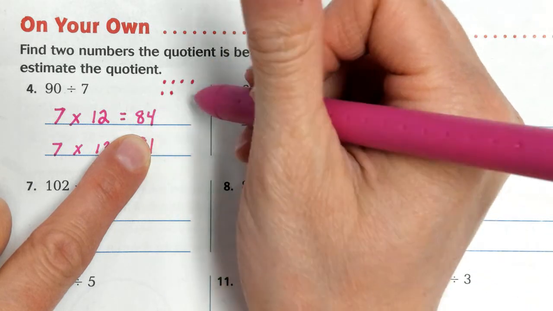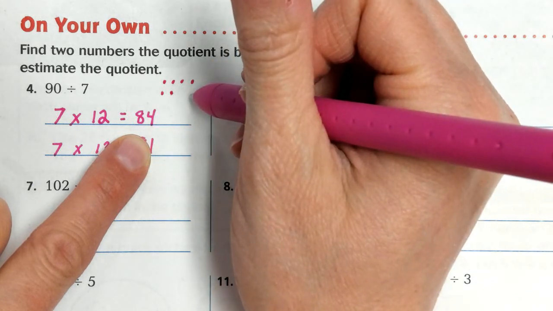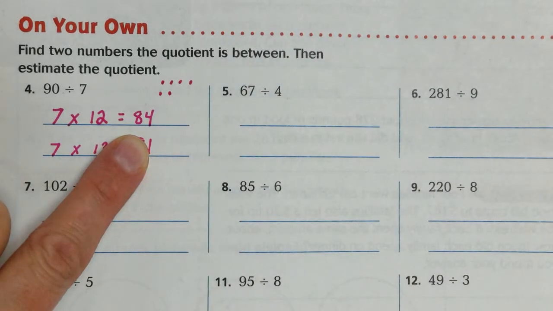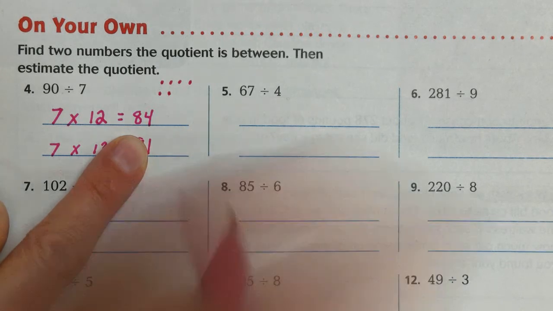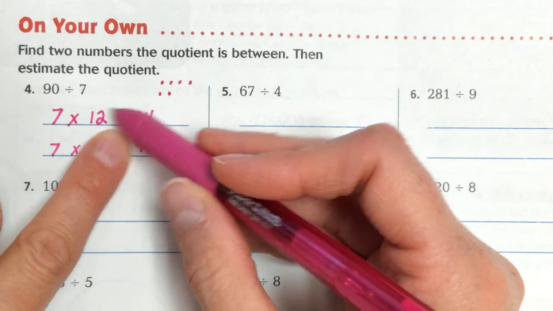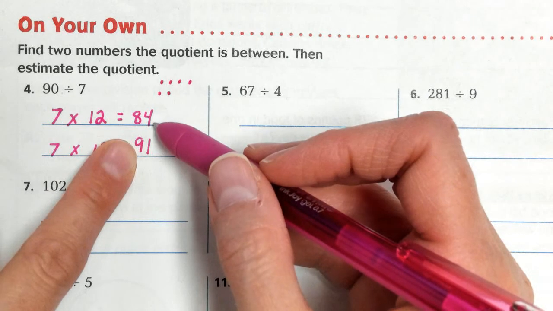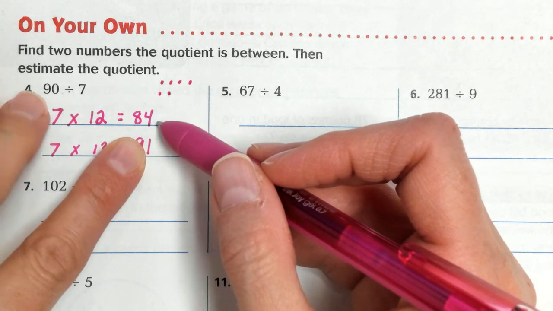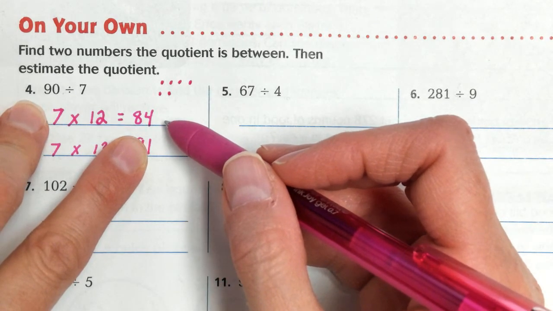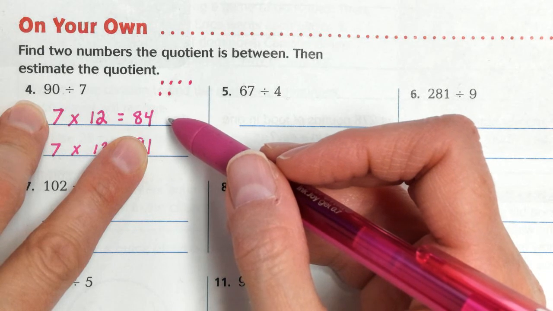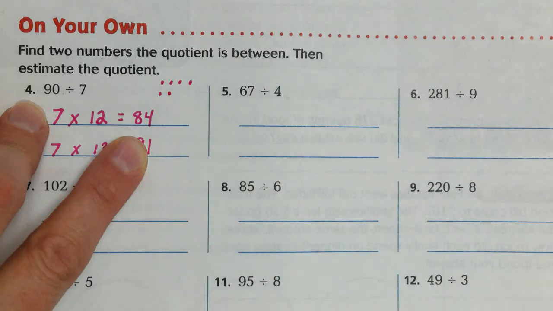What do you mean you don't know about the dots? Okay. So what other way? Okay. So what I'm saying is that if I have 12 groups of 7, that accounts for 84 of my 90. How many are left over if I take out 84 of the 90?